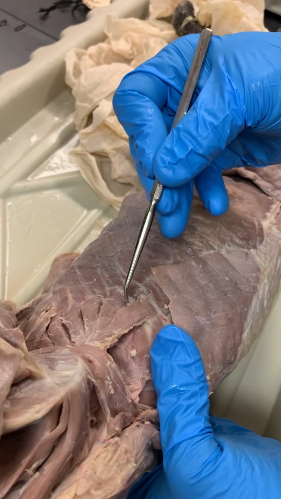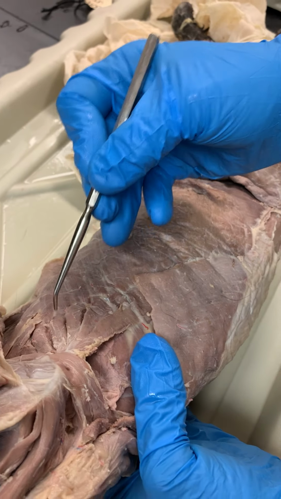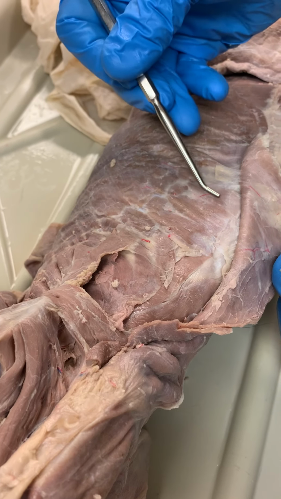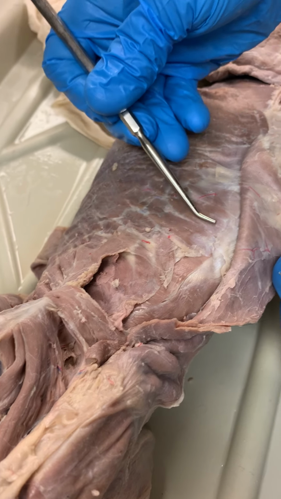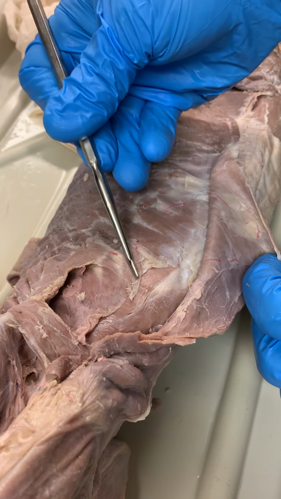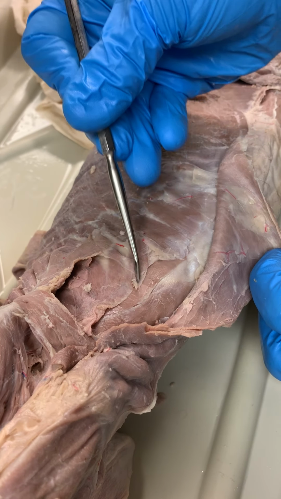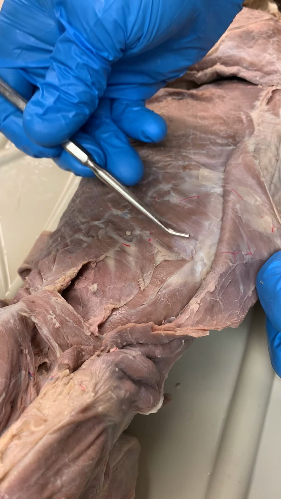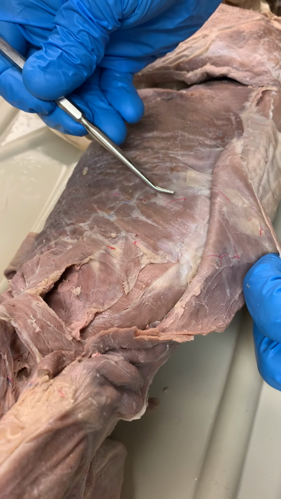Here's again our serratus ventralis. Now we get to our other serratus muscles. Right here, looking like little myotomes, is serratus dorsalis. You'll notice two patterns here. There's a shift right there. This pattern is reflective of serratus dorsalis cranialis and serratus dorsalis caudalis.